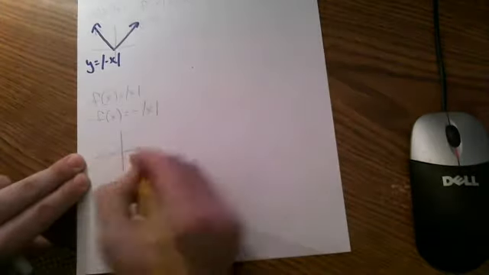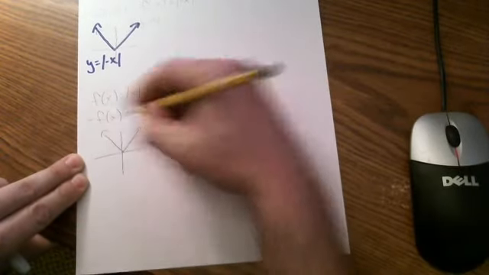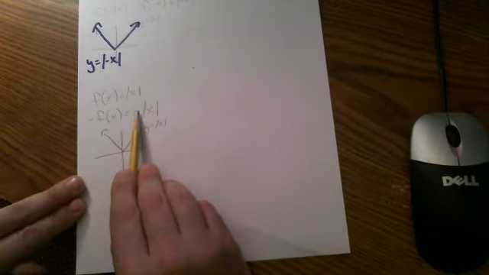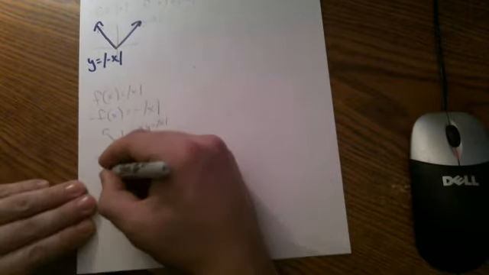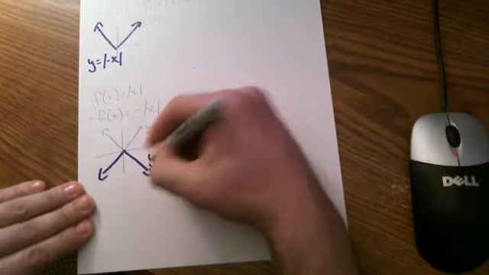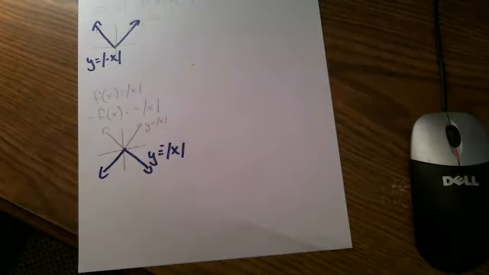The graph of y equals the absolute value of x looks like this. So that means the graph of y equals negative absolute value of x will be its image after a reflection over the x-axis.